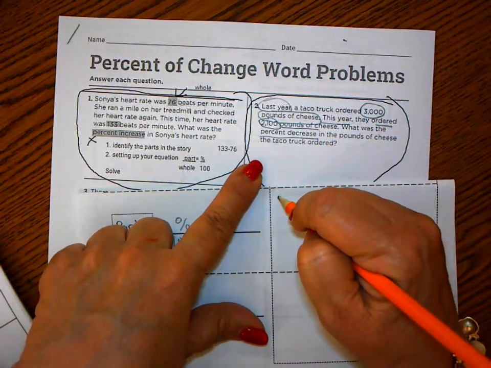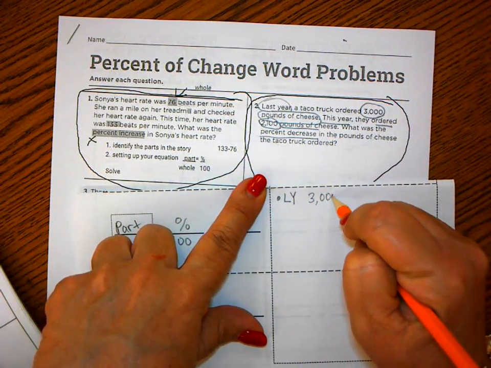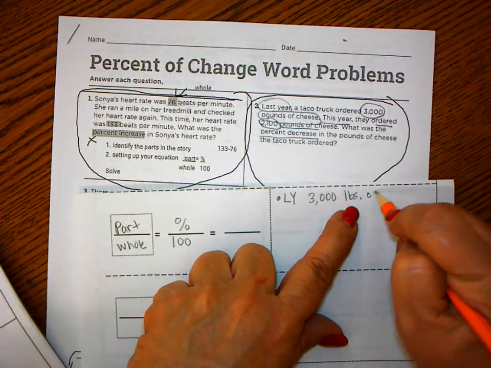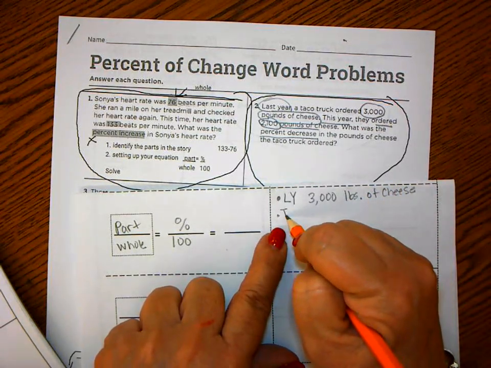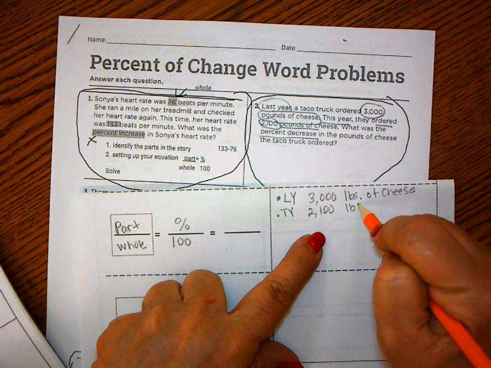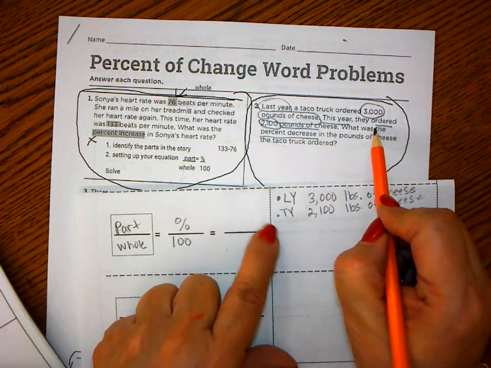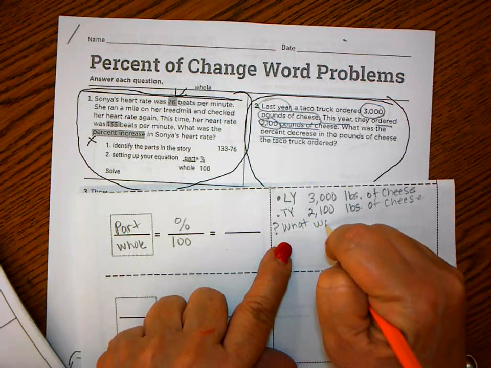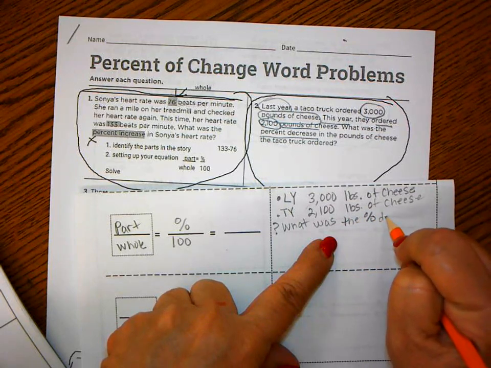So last year, this is my first fact. I'm going to put LY for last year. There was 3,000 LBS, which is pounds of cheese. This year, they ordered 2,100 LBS for pounds of cheese. And they're wanting us to find what was the percent decrease.